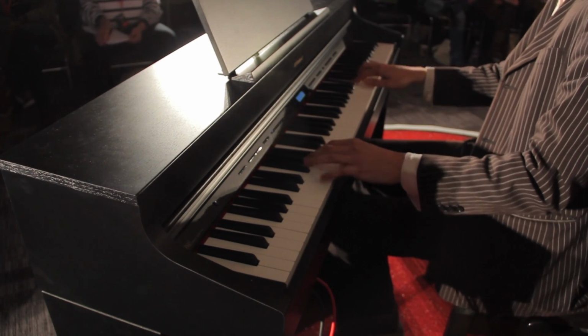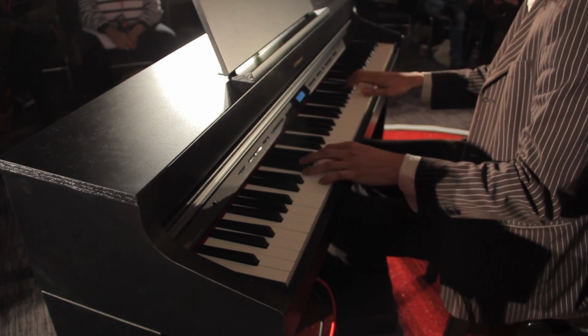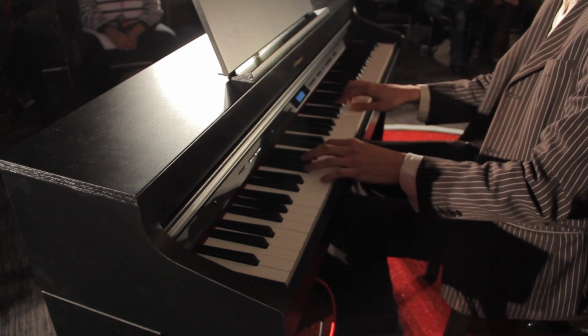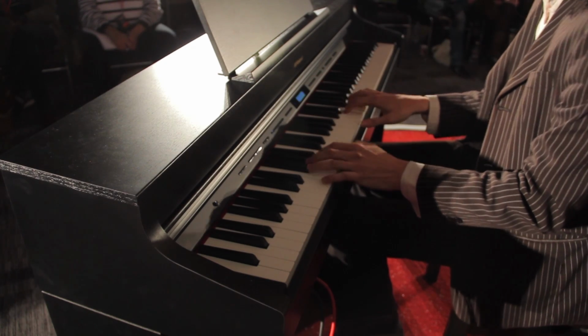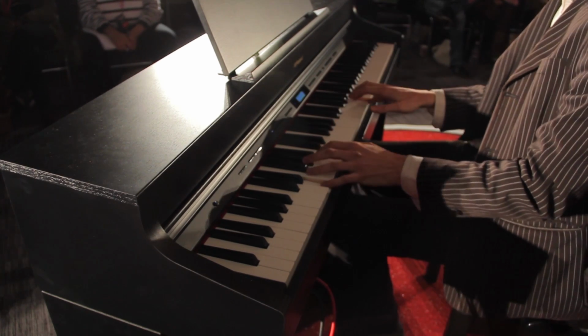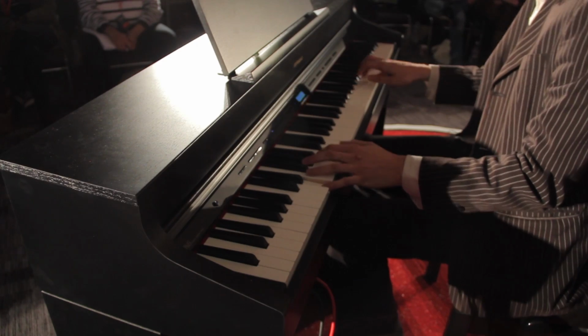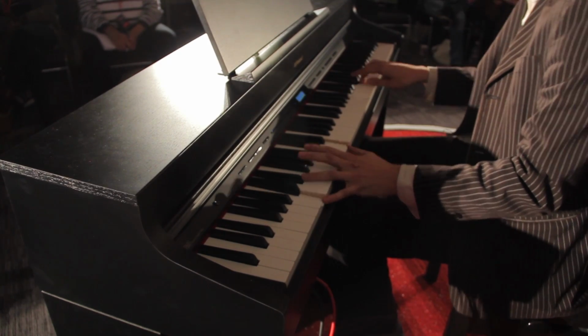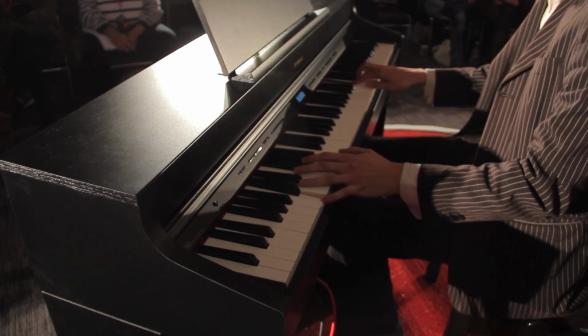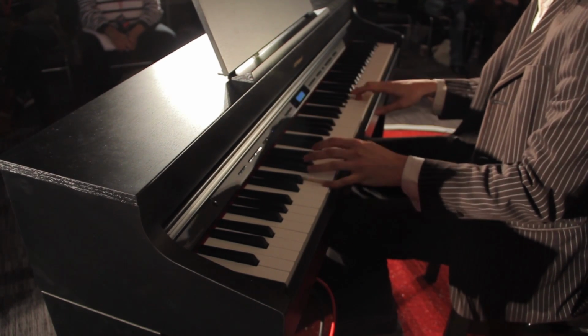Right. Okay, now in the right hand, I'm going to have a part moving in 7 beats per bar. Okay, so now we're going to bring the 5 in, and then the 7 over the top.